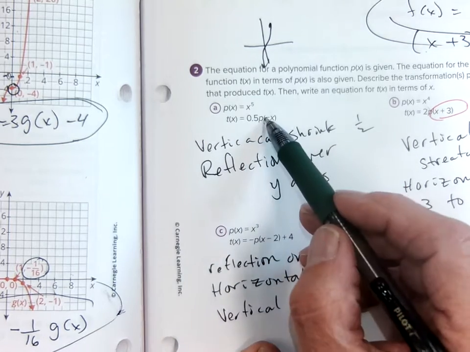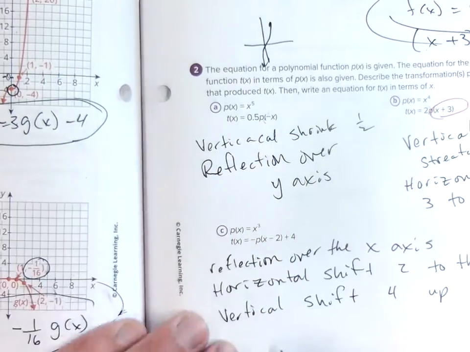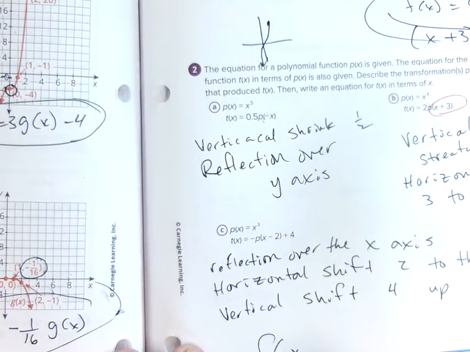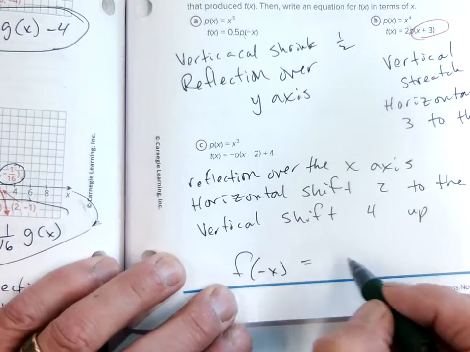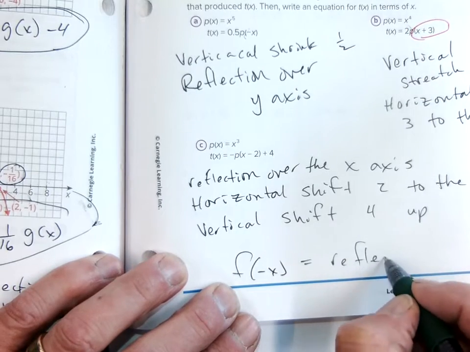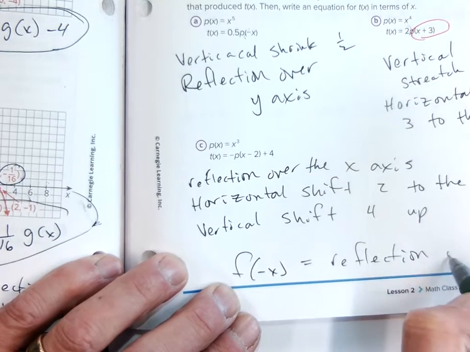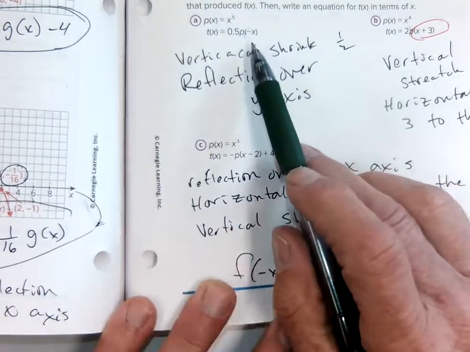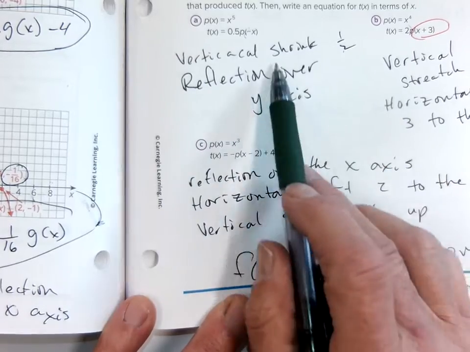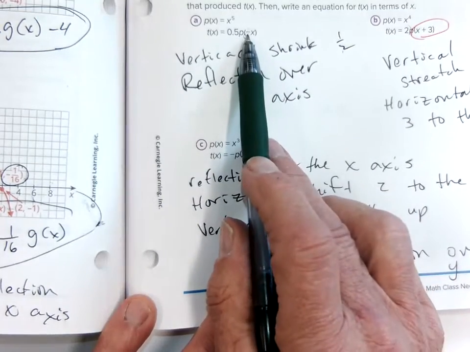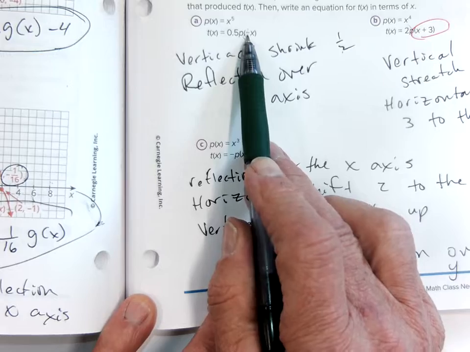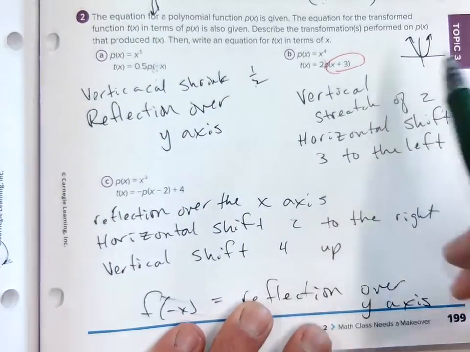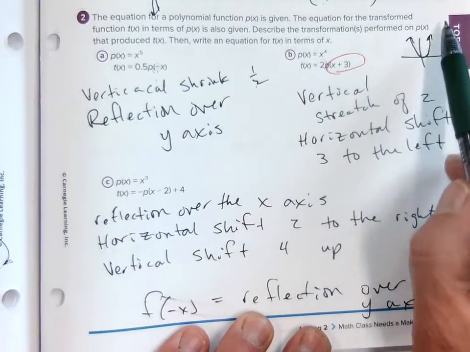We also know that the negative on the inside, f of negative x, is going to be a reflection over the y-axis. So we knew we had a vertical shrink of 1/2 and a reflection over the y-axis because of that negative right there.